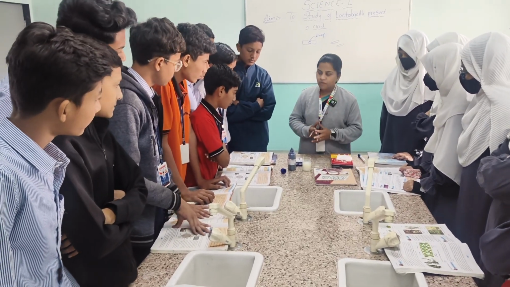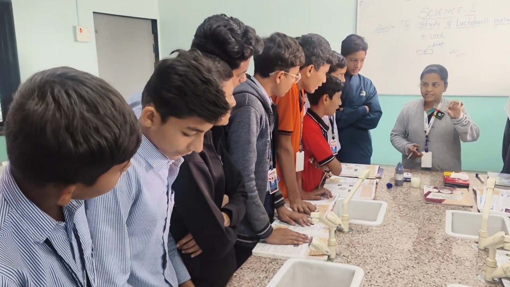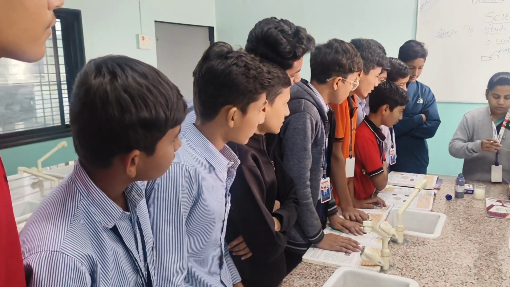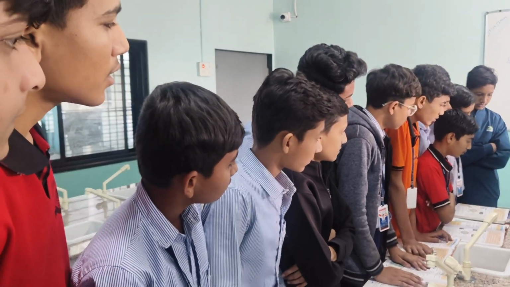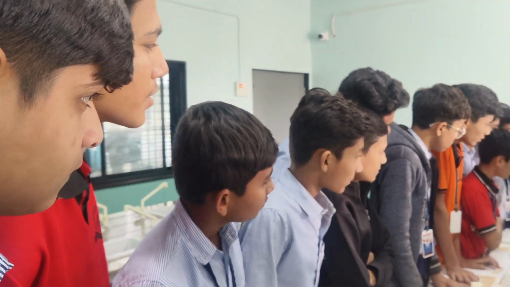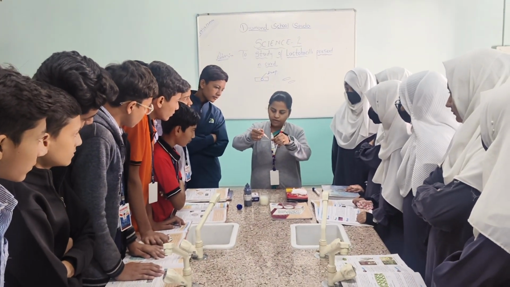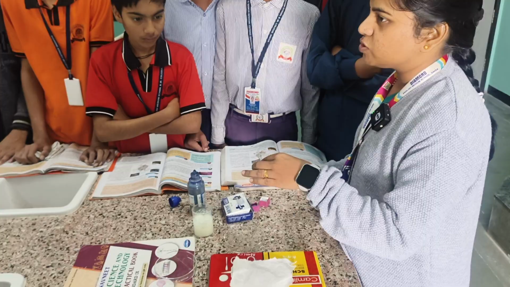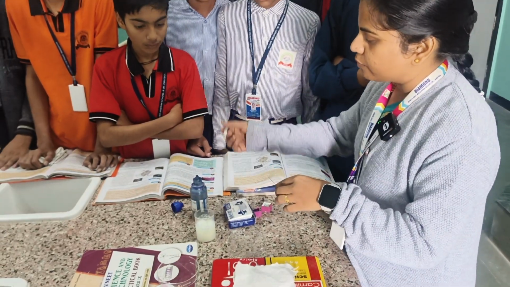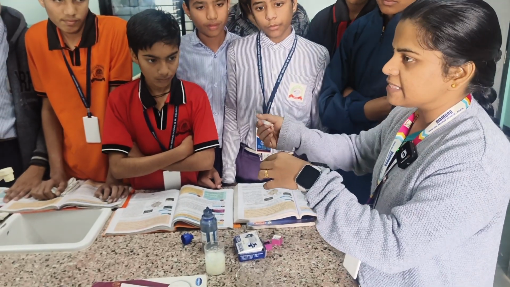First of all, what do we have to do? We have to take a glass slide and put a drop of curd on it with the help of a dropper. We have taken the drop of curd and put it on the slide.